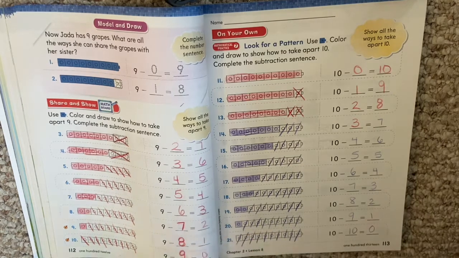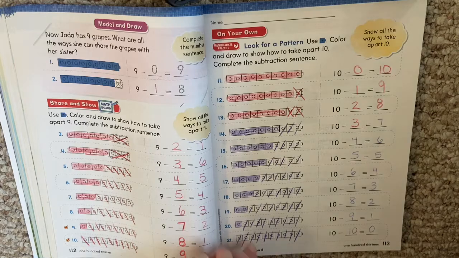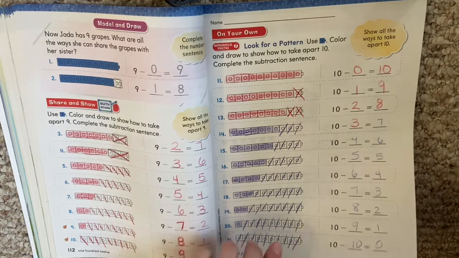All right, boys and girls, good job. If you need to pause to fix anything, you can do that now. Okay, and I'm going to turn the page. Remember, just hit play when you're ready.